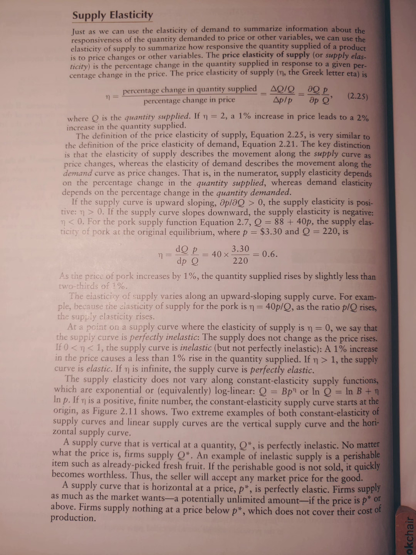If the supply curve is upward sloping, then the partial derivative of price with respect to quantity is greater than 0. The supply elasticity is positive, eta is greater than 0. If the supply curve slopes downward, the supply elasticity is negative, eta is less than 0.